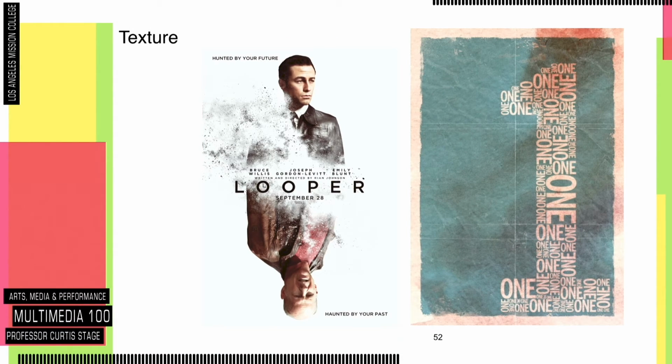So here we'll see texture in both of these. Love the poster on the left, Looper. That kind of explosion texture really gives a space for the graphic designer, the artist, to create the text in the middle. You'd never be able to read that text in the middle if there was no texture that text could sit on top of. So texture also allows us to create areas in our design that you can kind of separate from other areas.